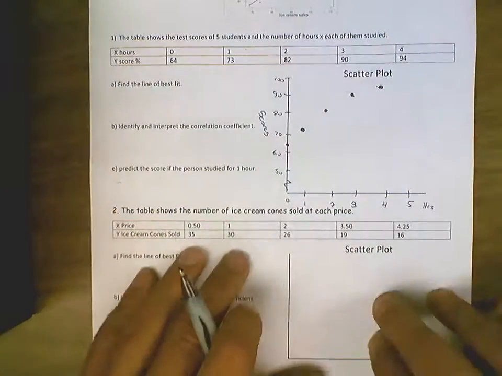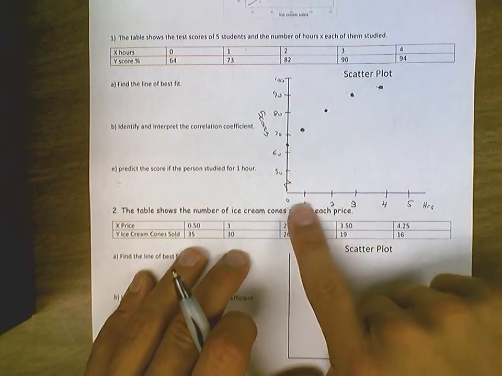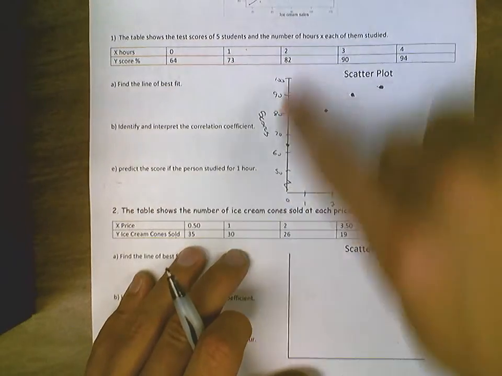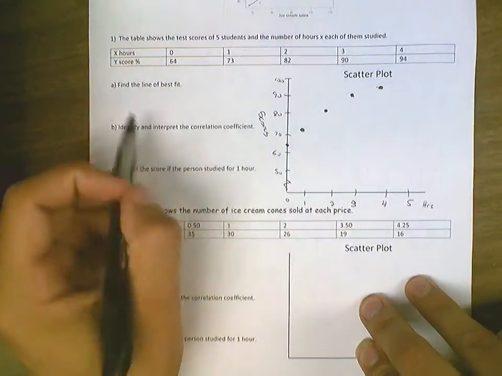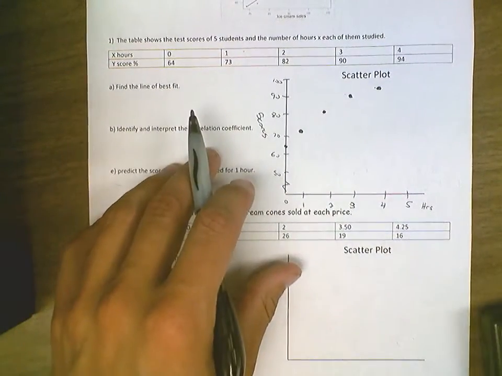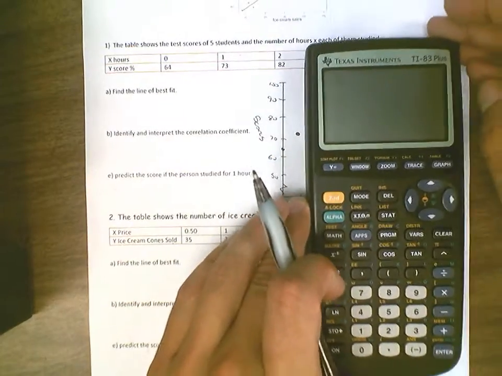Okay, and once again, you can see that this is tracking to be linear, and we have a positive correlation, right? As the hours went up, the scores went up, so we can see that there's going to be a positive correlation. Now, to find the line of best fit, we're going to ultimately use our calculators, so I'm going to talk you through kind of the steps that we do.